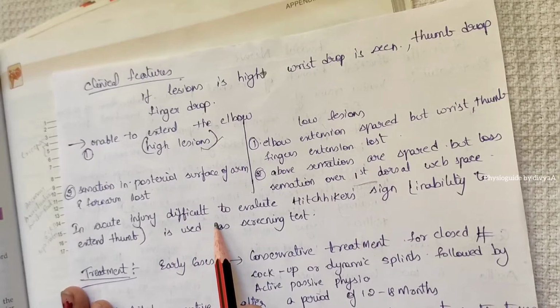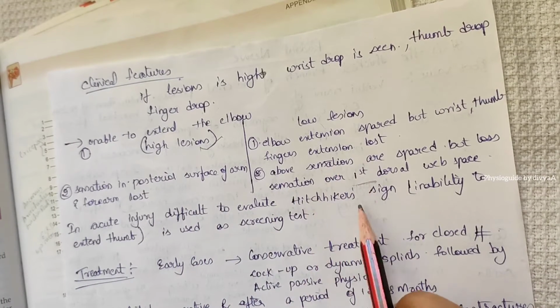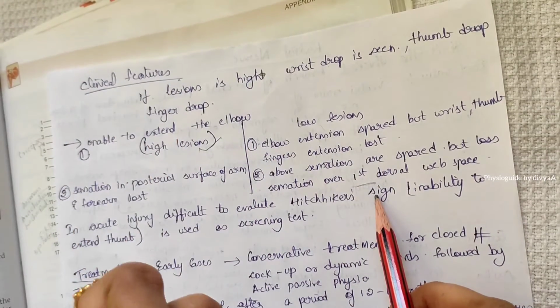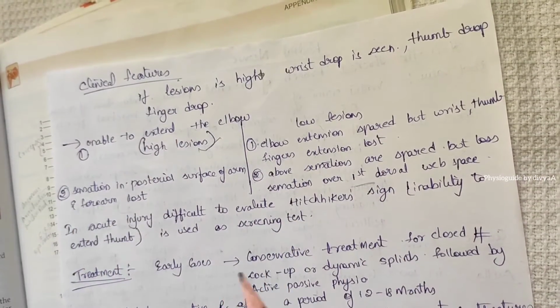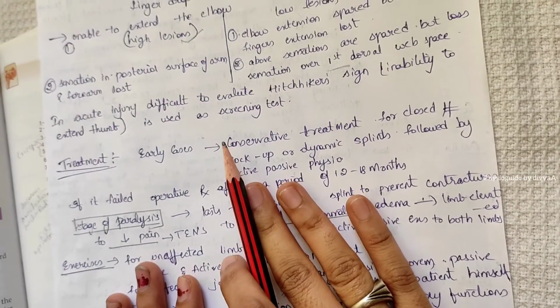In acute injury, it is difficult to evaluate, and we can do this sign, the inability to extend the thumb. We'll ask them to extend the thumb, and they'll be unable to do it. So by this screening test, we can understand the radial nerve injury.